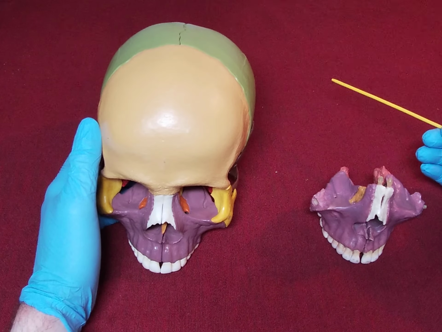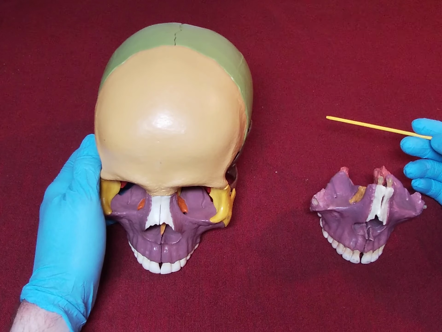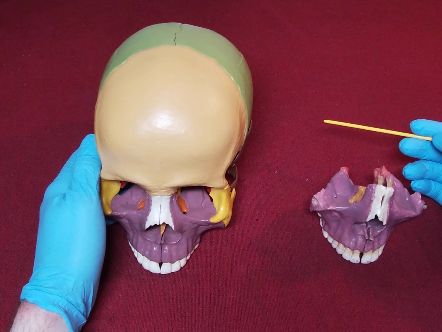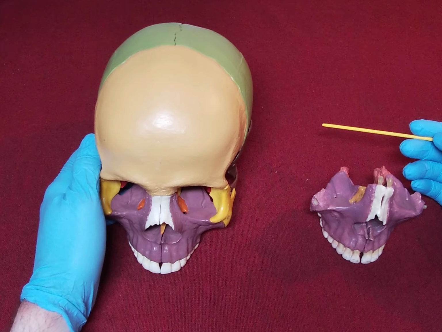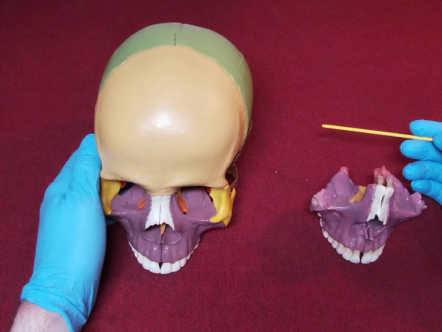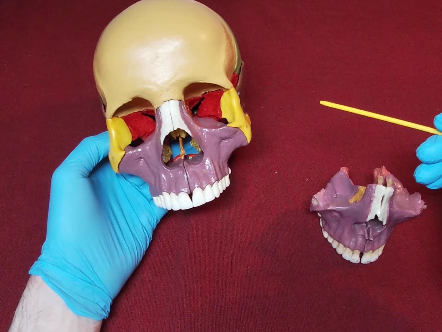Hi everyone, now we're going to review the facial bones of the skull. The facial bones of the skull are the bones that establish the architecture of our face and our oral and nasal cavities. These bones do not surround the cranial cavity. The keystone of the facial bones are the maxillary bones, or maxillae.